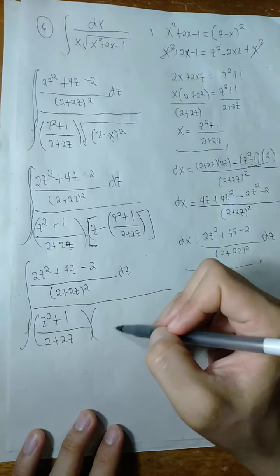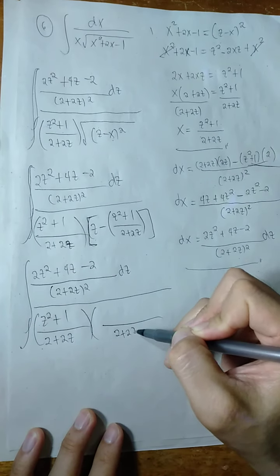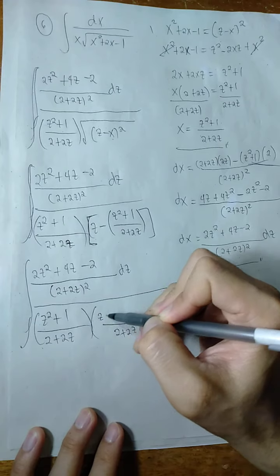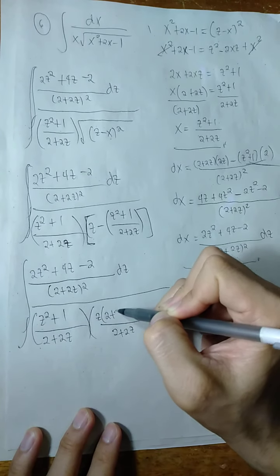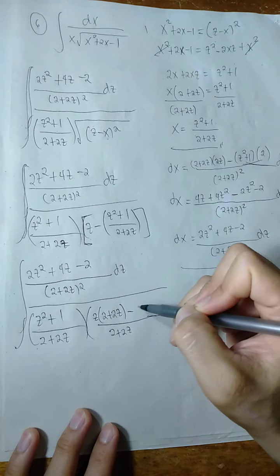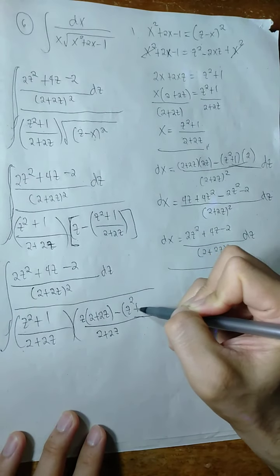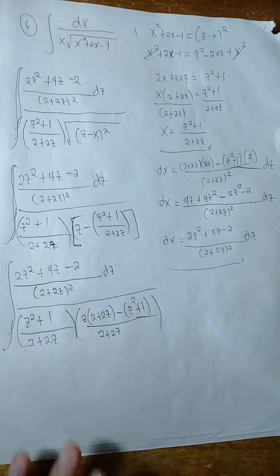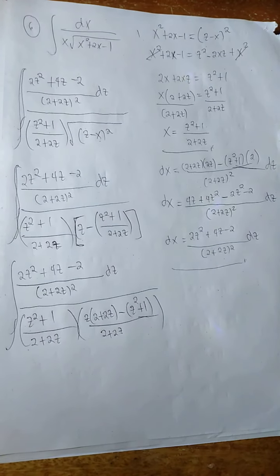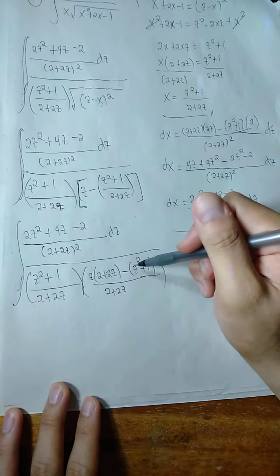Then LCD nito, ito of course 2 plus 2z, then z times 2 plus 2z minus the quantity. So don't forget always yung mga parentheses nyo, guys, very important yan. Then simplifying more, distribute nyo yung z tsaka yung negative.